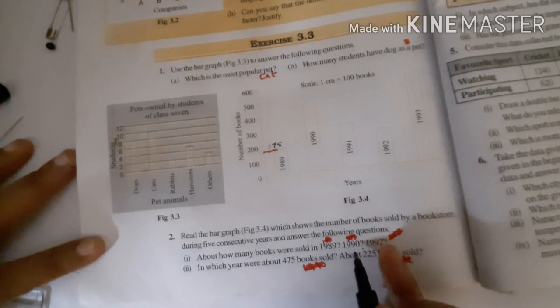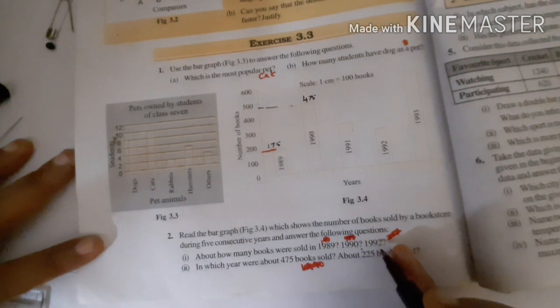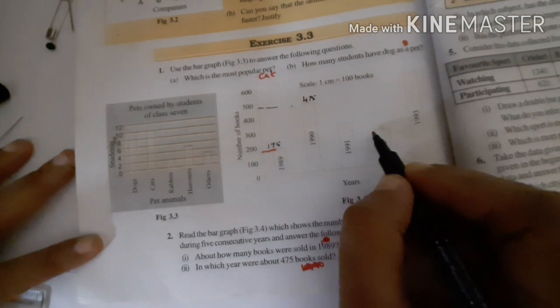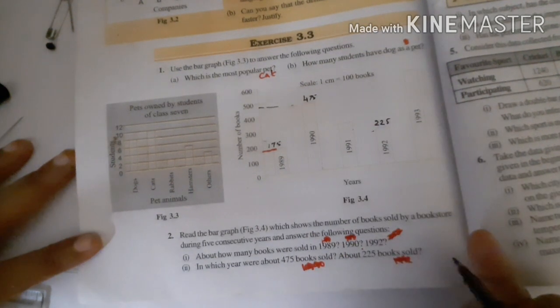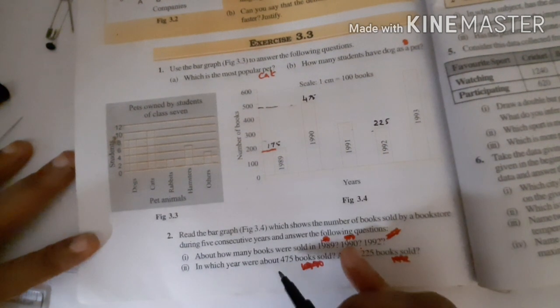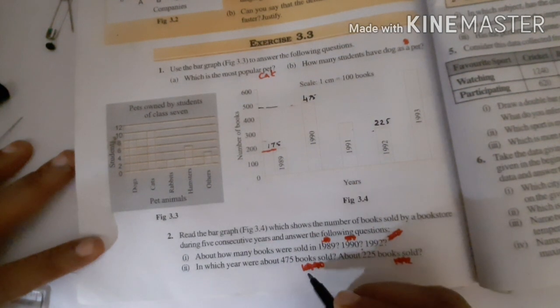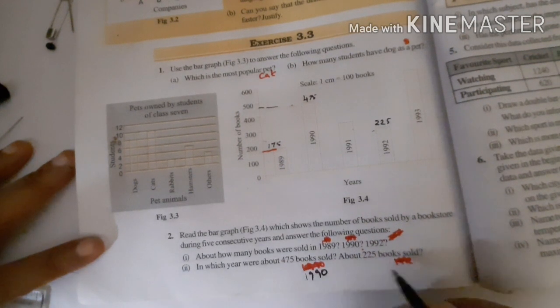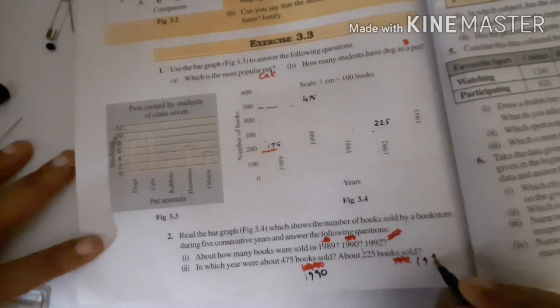Then in 1990, how many books were sold? In 1990, it is almost 475 books are sold. Then in 1992, it can be almost 225 books. 225 books are sold in 1992. So in which year were about 475 books sold? So 475 books were sold in 1990. Then about 225 books sold. 225 books is sold in 1992.